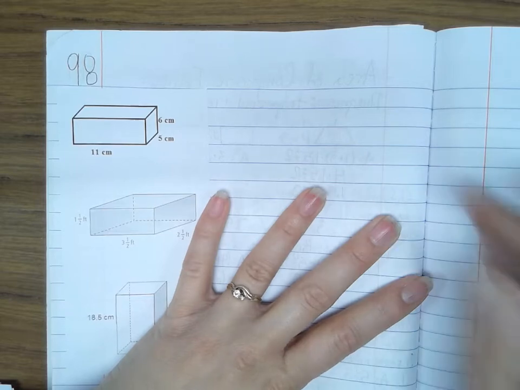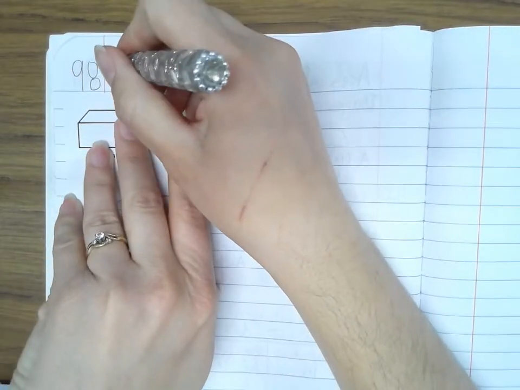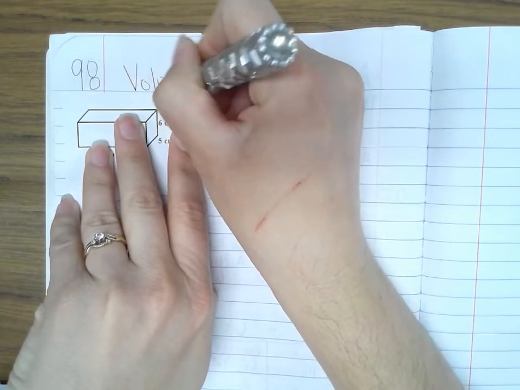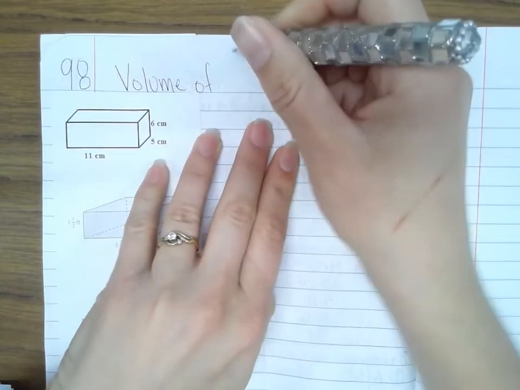This is page 98 of your math journal. We're going to call it volume of rectangular prisms.